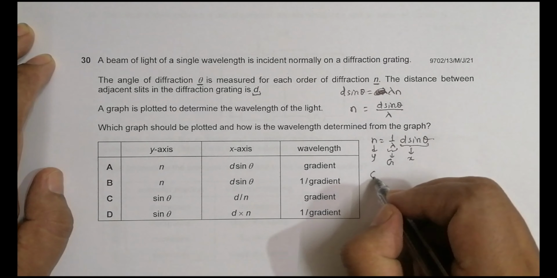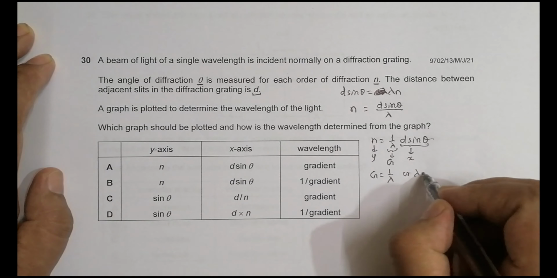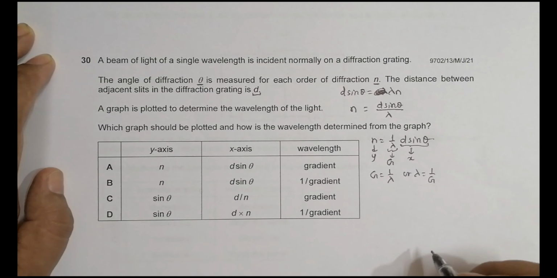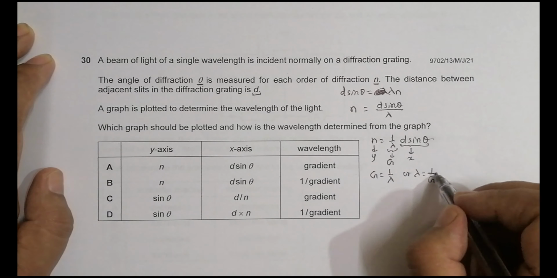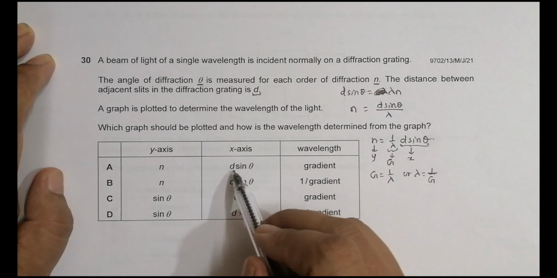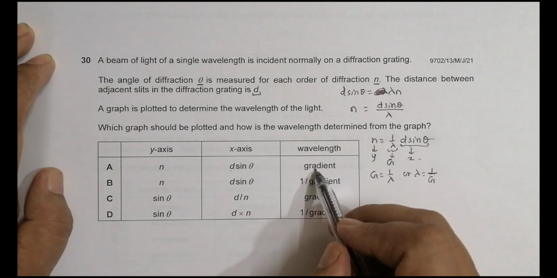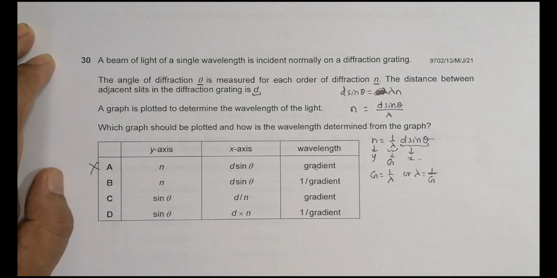So that means G is equal to 1 by lambda, and lambda will be equal to 1 by the gradient. So in choice A we have n in the y-axis, d sine theta in the x-axis, and wavelength equal to gradient. It's not correct. So this is the wrong choice.